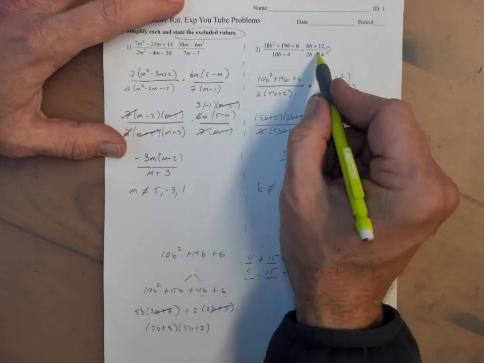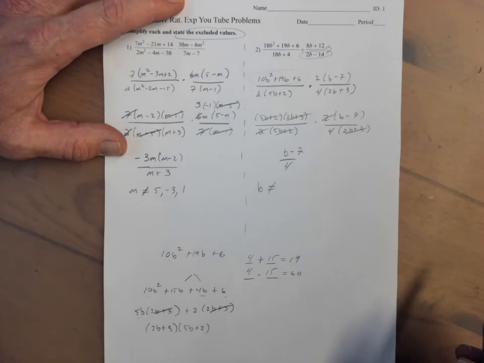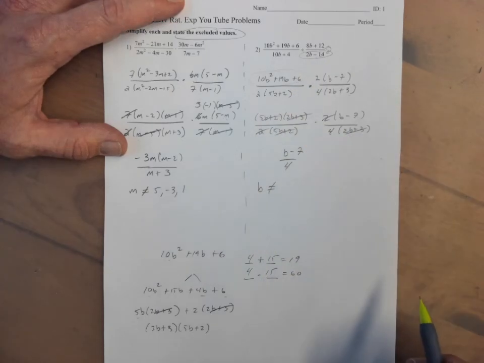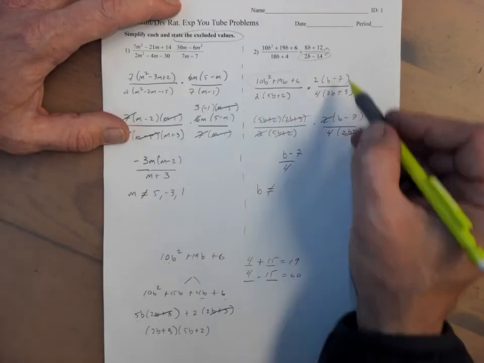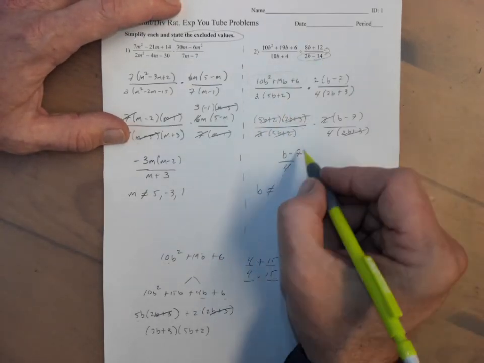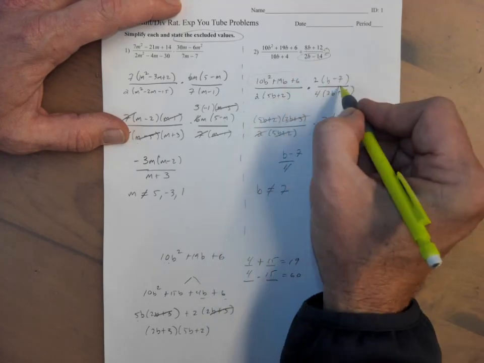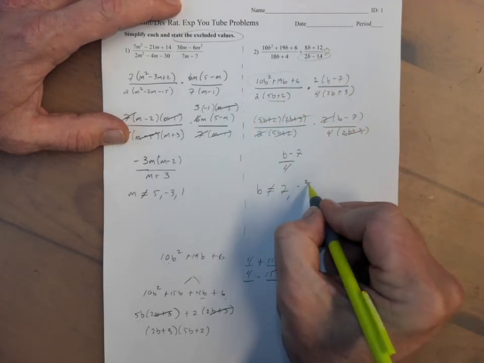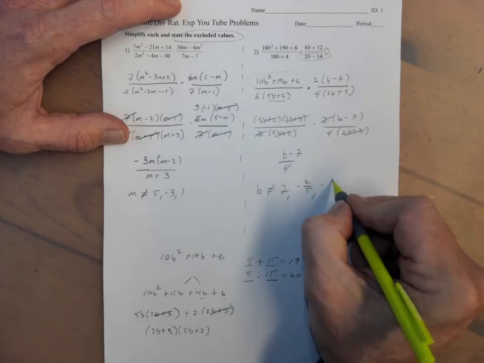We need to take into account this original denominator as part of what b cannot equal. So even though we had to flip it, right, that's still part of our values because it is a denominator here. So b is not allowed to equal 7 because that was from there. Here, the one that makes that equal to 0 is negative 2/5, and that's negative 3/2.